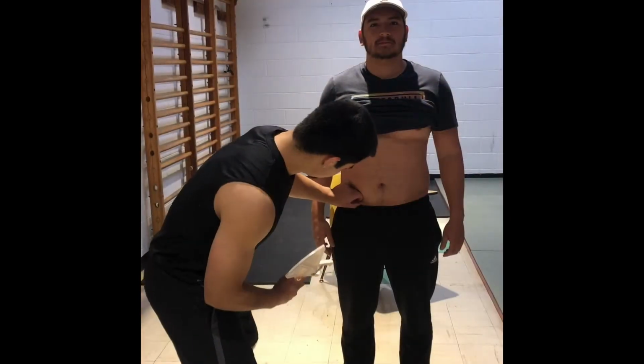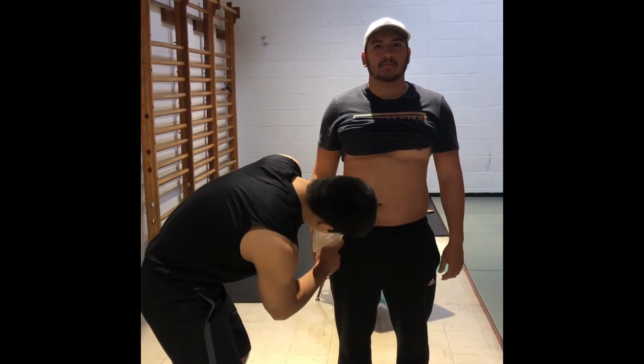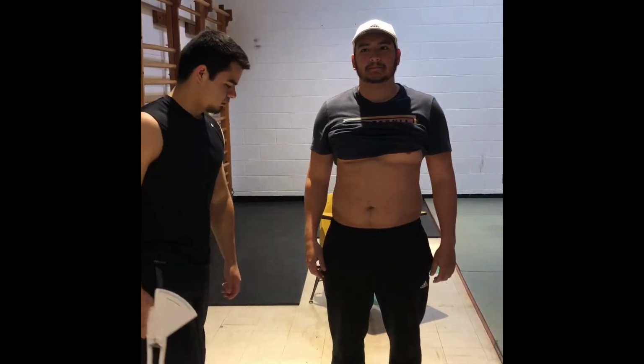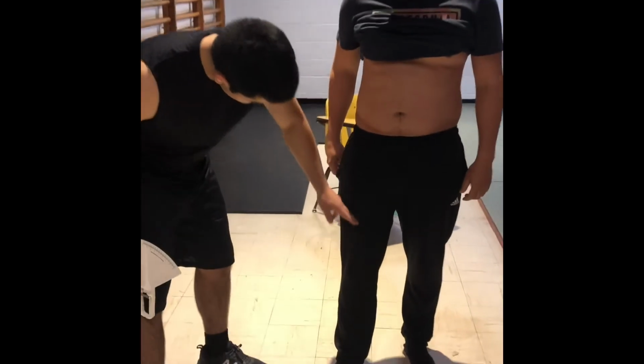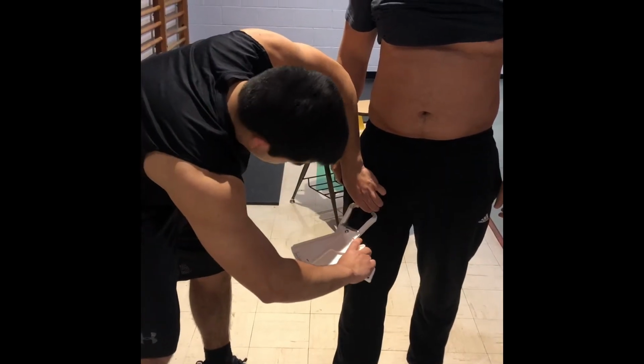Measuring for the suprailiac, it is directly in line with the natural angle of the iliac crest taken in the anterior axillary line immediately superior to the iliac crest. The thigh measurement is done midway between the proximal border of the patella and the inguinal crease.